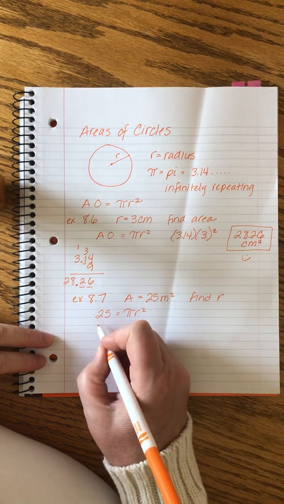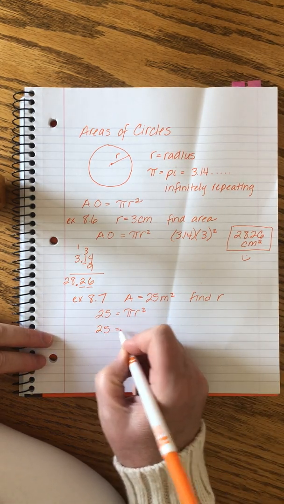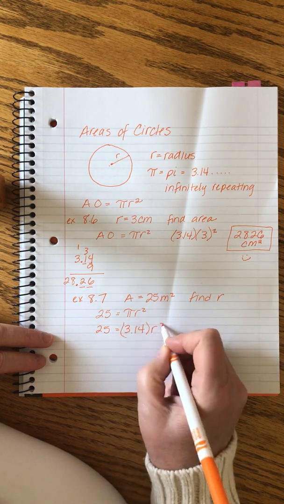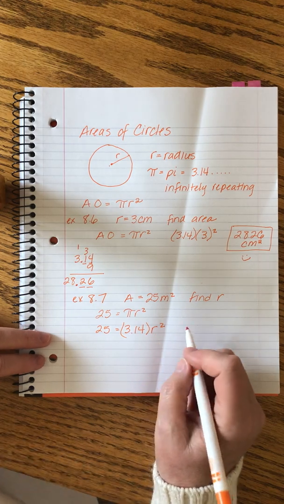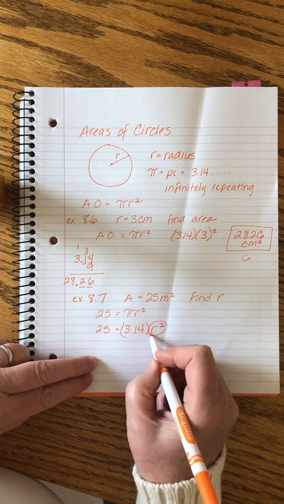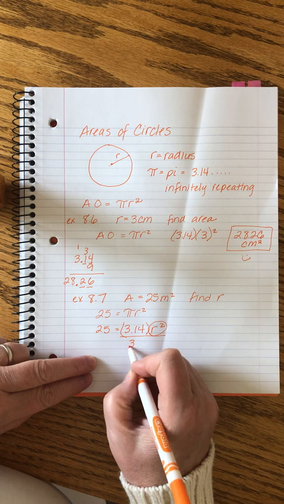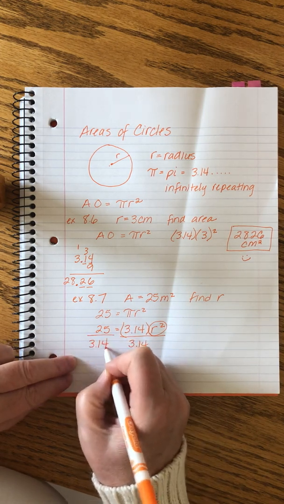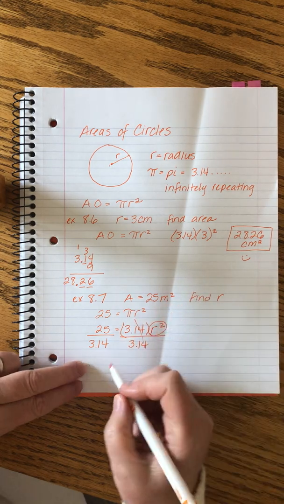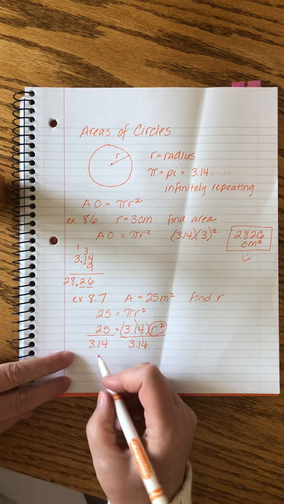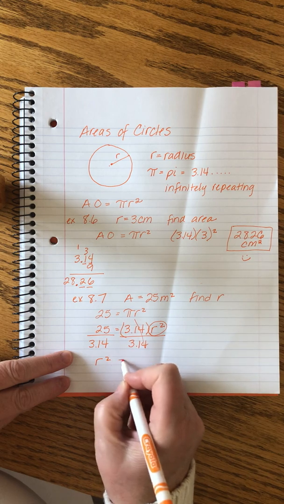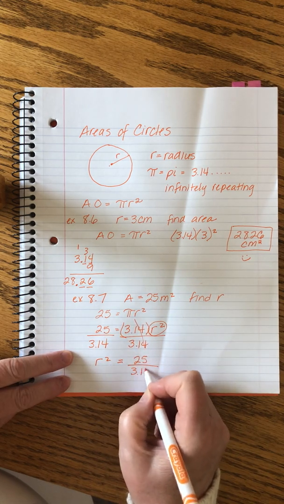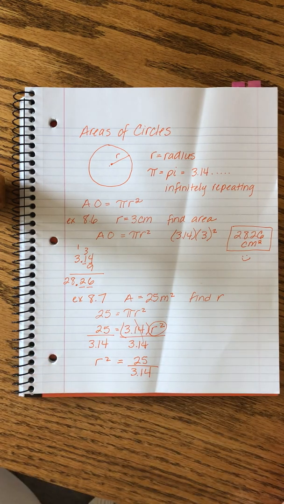Pi is equal to 3.14 times the radius squared. This is still a mystery. We don't know what that is. But we can see there's our variable. So if we divide both sides by 3.14, that will cancel, and I'm just going to bring this over to the other side: r squared equals 25 divided by 3.14. Okay?